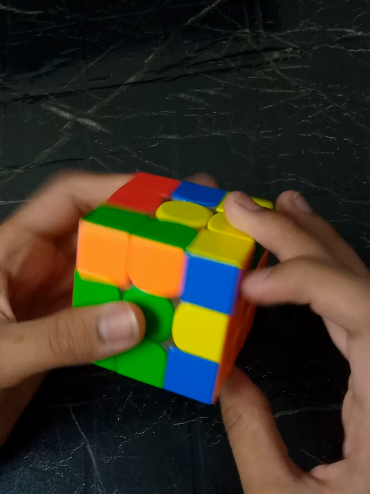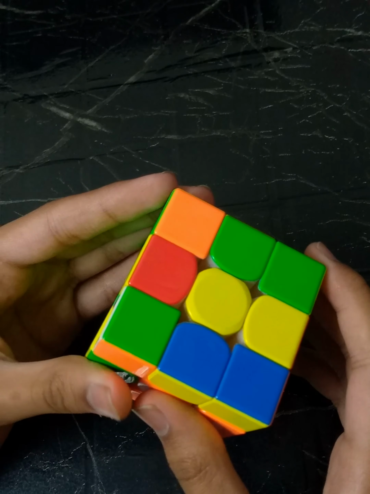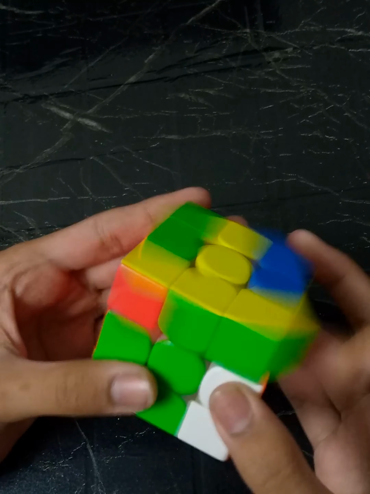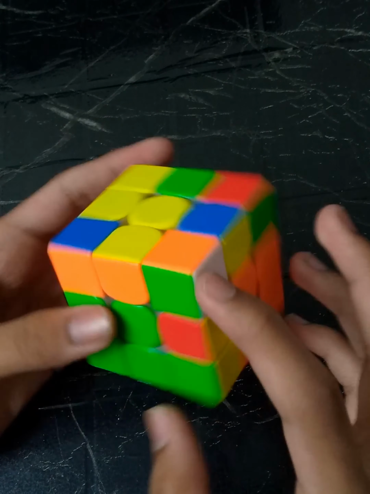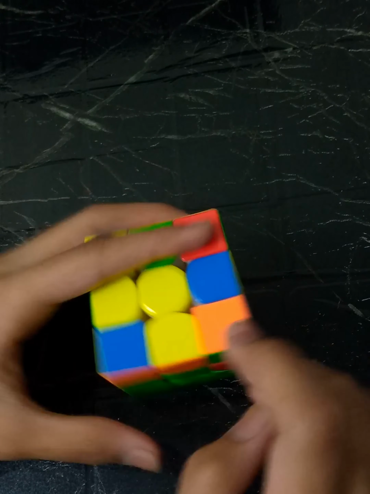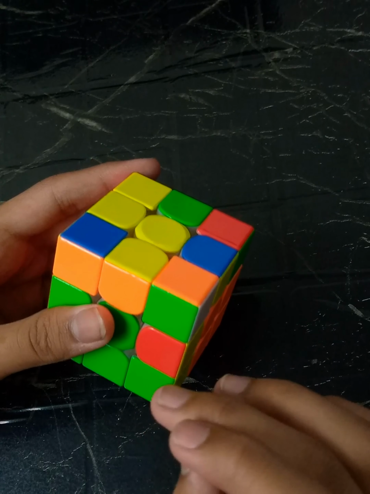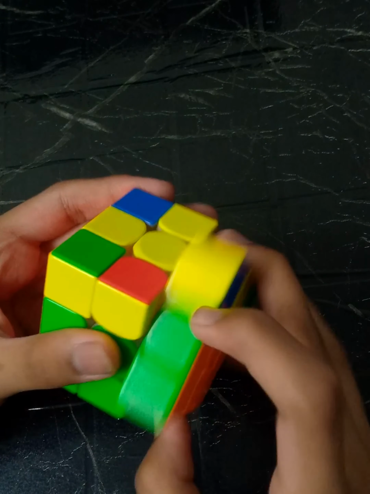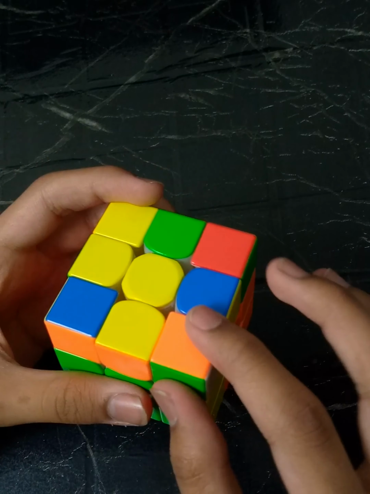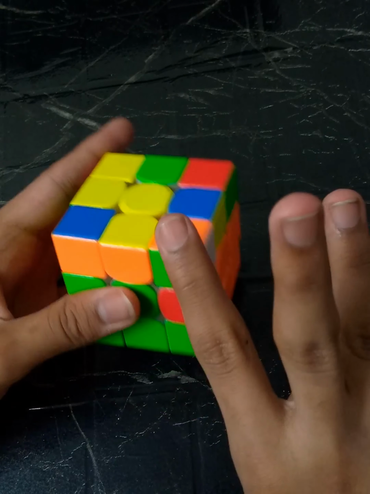One more case I want to discuss is if the top colors are different. It's a 3 mover. If you're wondering what a 3 mover is, you can basically solve this case in three moves.